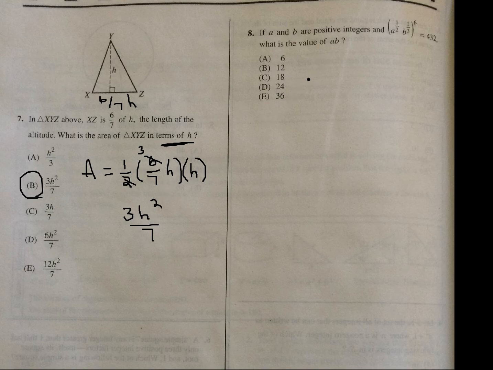All right, this one's a blast. If A and B are positive integers, A to the 1/2 power times B to the 1/3 power, all to the 6 power, equals 432. What's the value of A times B? First thing I'm going to do is distribute that 6 across by multiplying. So you get A to the 3rd times B squared equals 432. Then you can just start picking numbers. Put in whatever you want.